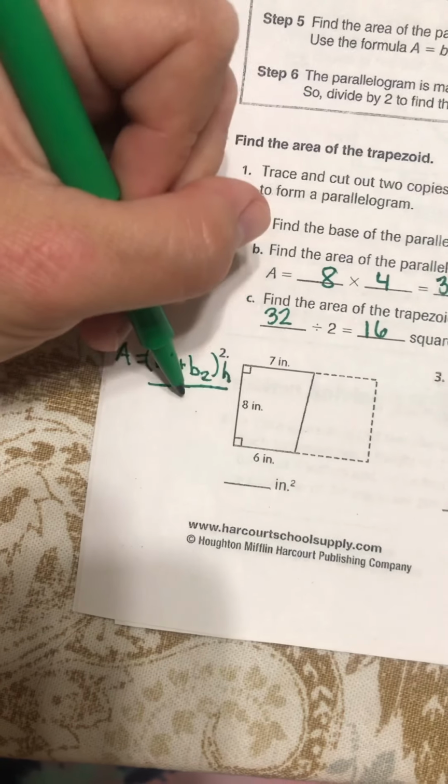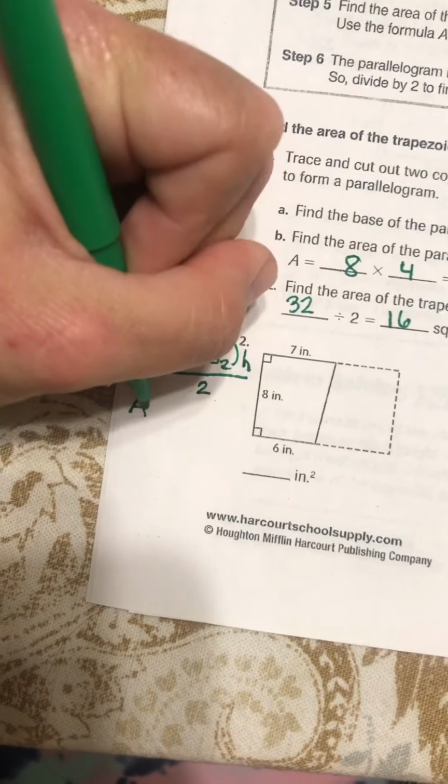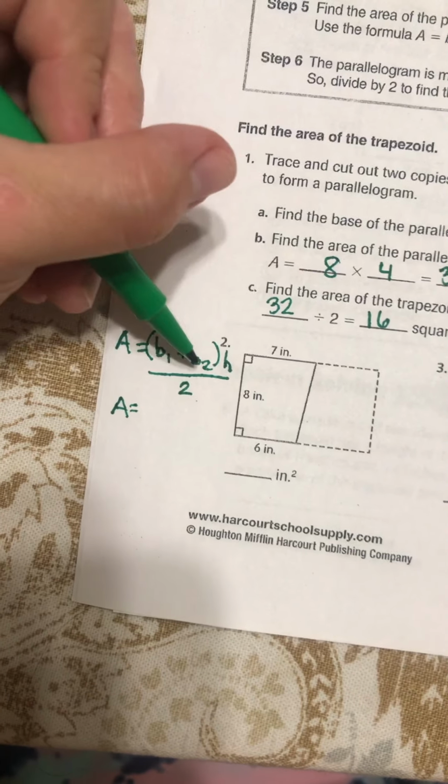So we can set it up as a fraction, and we divided by 2. Okay, so let's rewrite this. But now let's substitute the numbers that represent each of these variables.